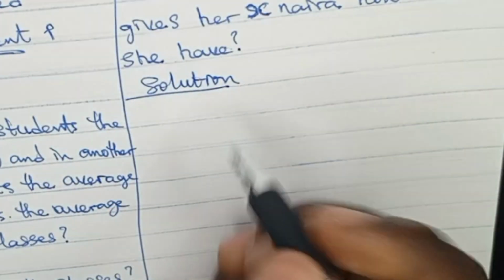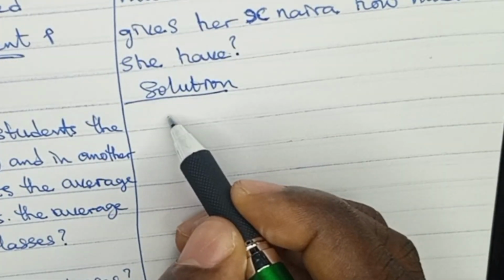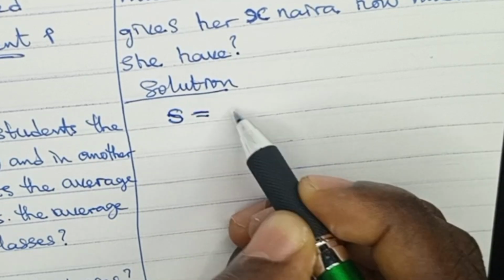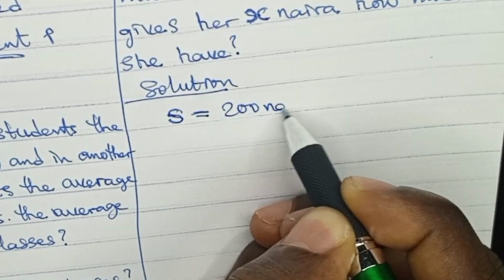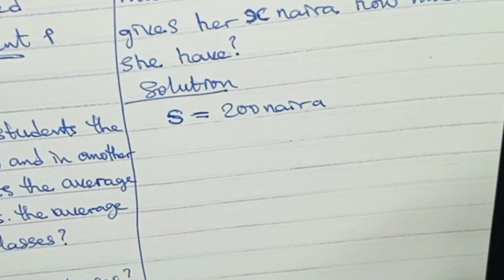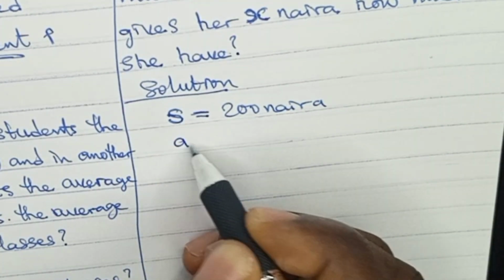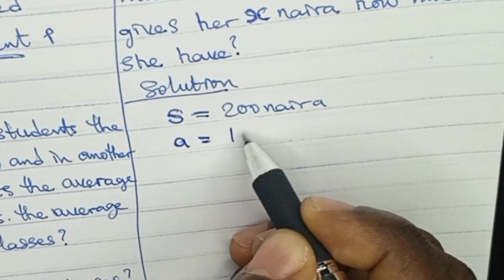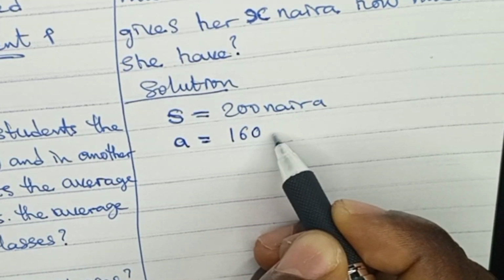For the first part, a student has 200 naira. Let's represent the student with S. She has 200 naira. And let's represent the someone as Mr. A or Mrs. A. A gave her 160 naira.